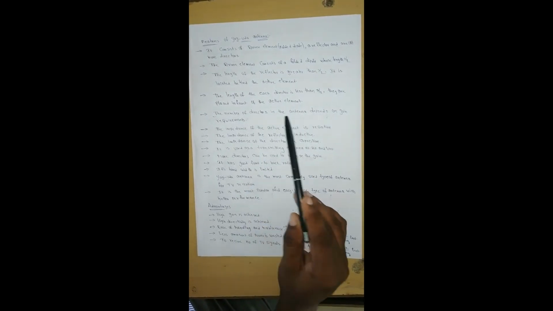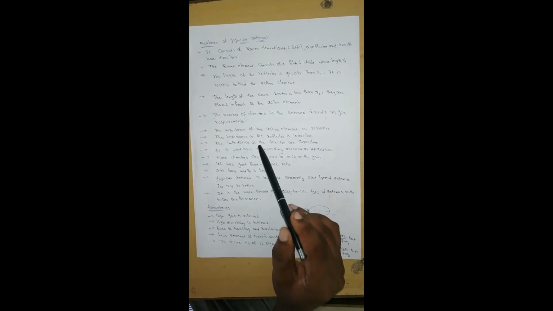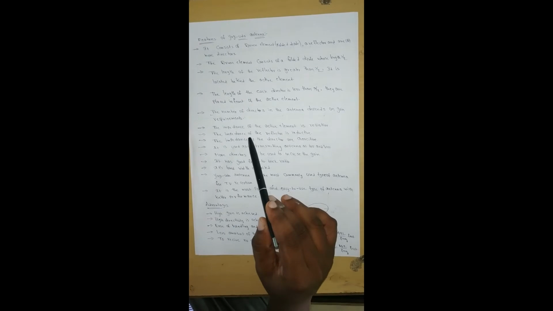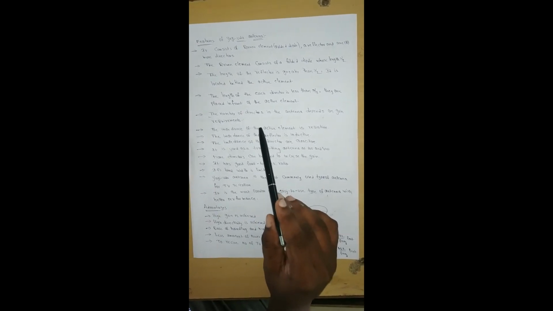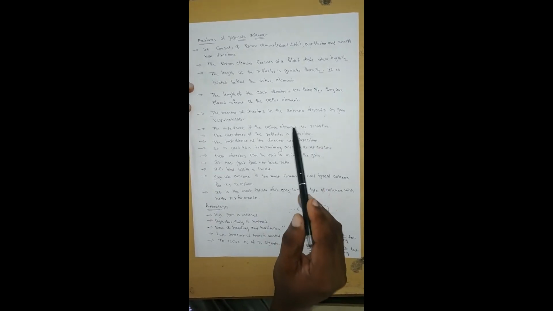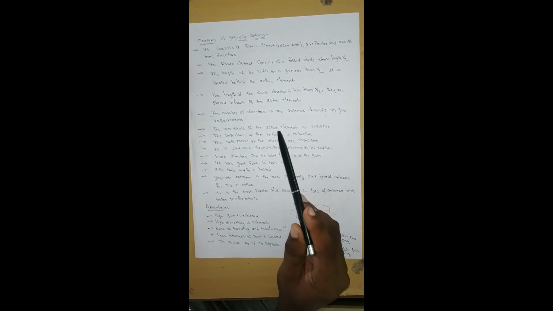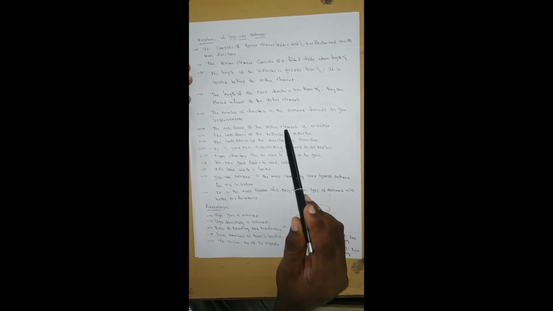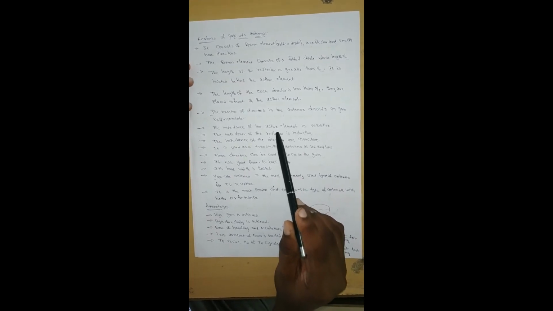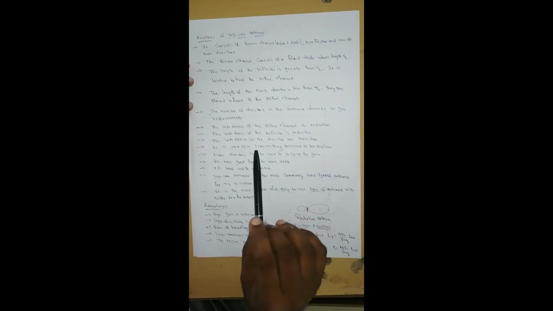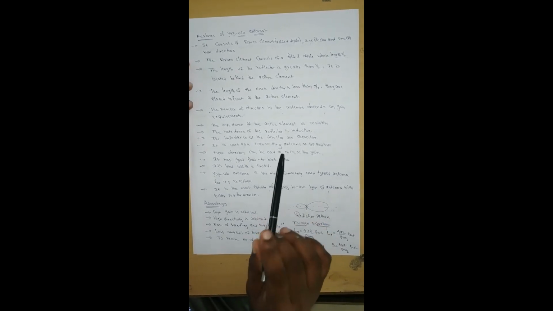The length of the director is less than lambda by 2, placed in front of the active element. The number of directors depends on gain requirement. If you want to increase the gain of the antenna, we can place a number of directors in front of the active element.